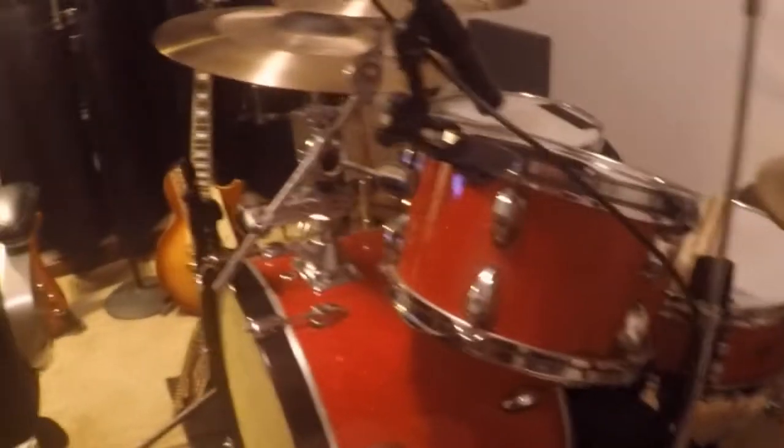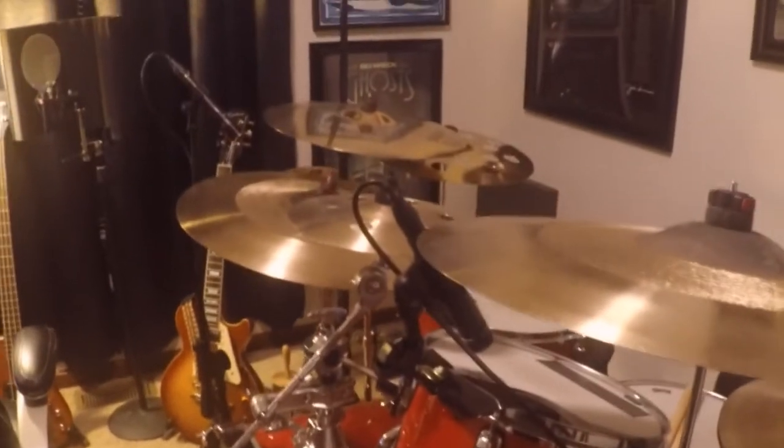I'm using flat based hardware from Tama. They're really nice because they're a small footprint, so if you're in a small room like I am, definitely it does work out really well. So here's behind the kit.